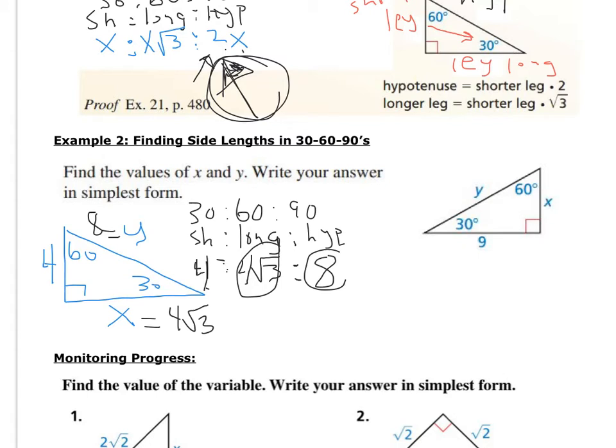Well, so now let's do this problem over here at the right, and I'll go in red. They give me this measure right here that is 9. Well, what leg is this? It's opposite the 60, so isn't this my long leg? My x is my short leg, and my y is my hypotenuse.